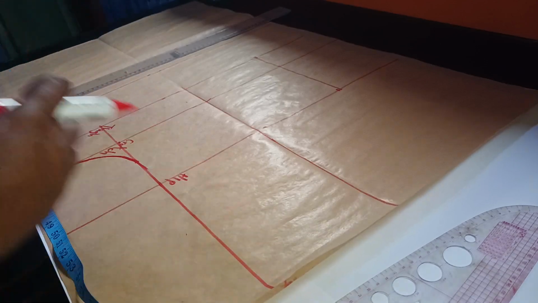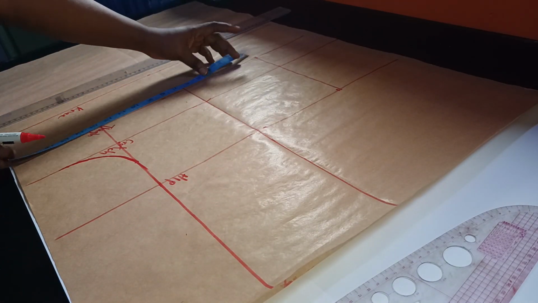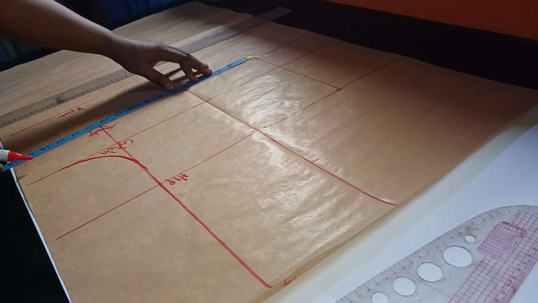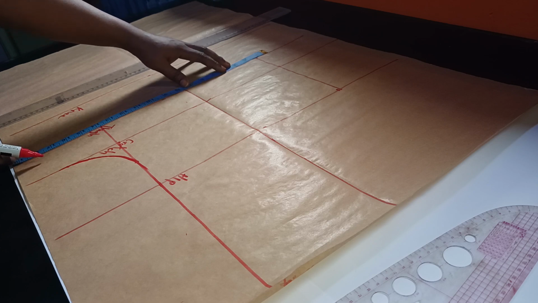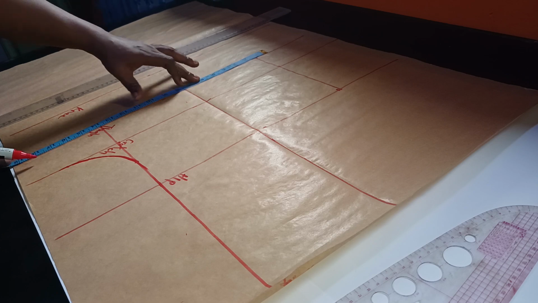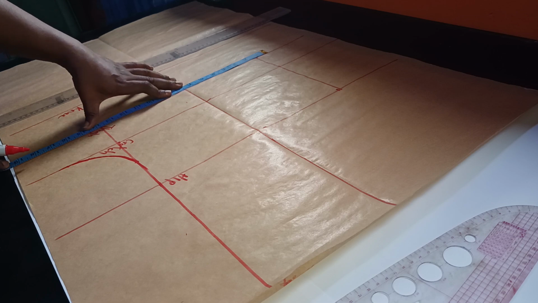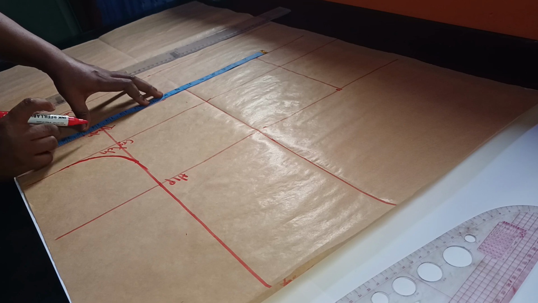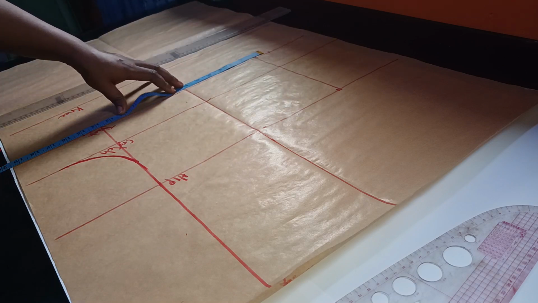So here we are going to divide 15 inches by 2 again on this center line to give us half of it. So our 15 inches will be 7.5. So here we measure 7.5 from our center line to give us our measurement. So 7.5 here and 7.5 here, making it 15 inches.